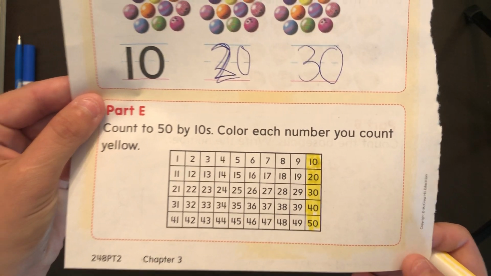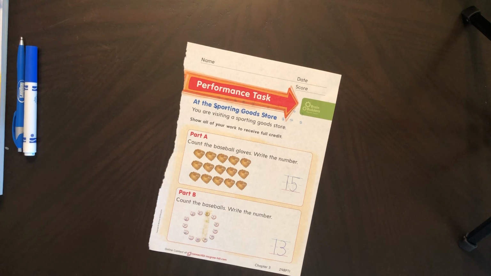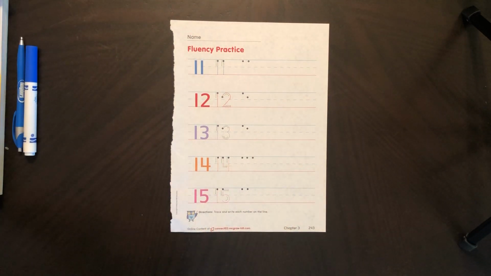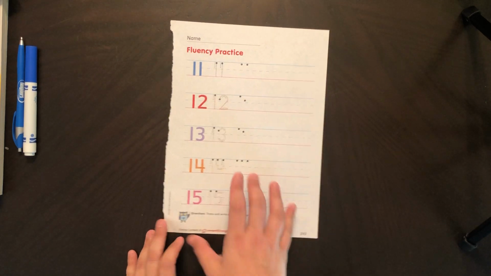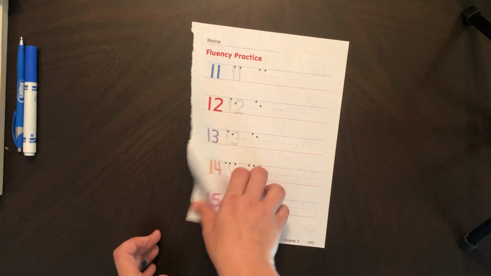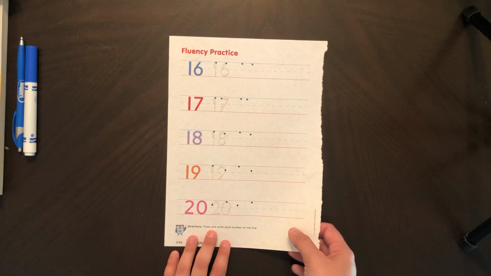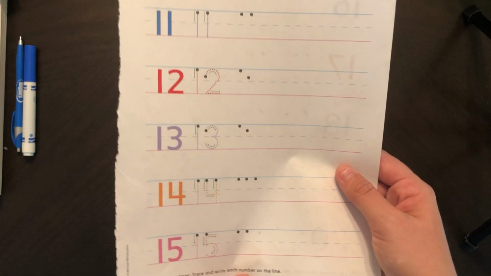All right. So I want to show you guys one more thing for chapter 3 that we did. We practiced writing our teen numbers. I showed you guys this when we did chapter 1 and chapter 2, but in chapter 3 we did the same thing, but this has our teen numbers from 11 to 15 here, and then 16 to 20 here. I'm not going to do these for you because we already practiced writing those numbers, but I do want you to practice these numbers at home.